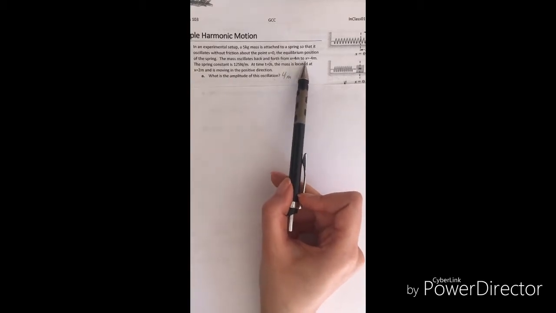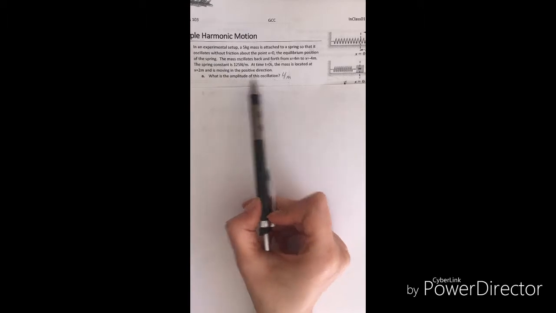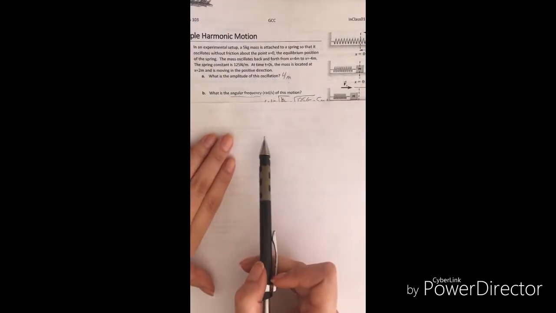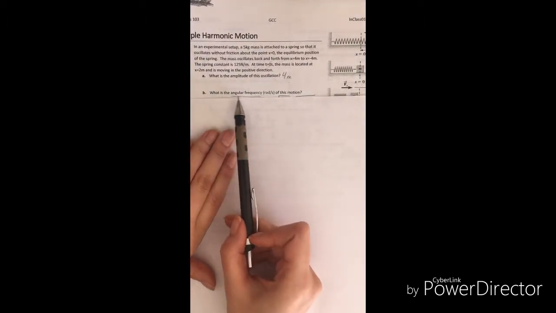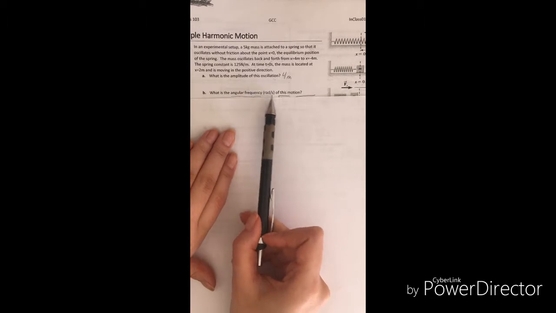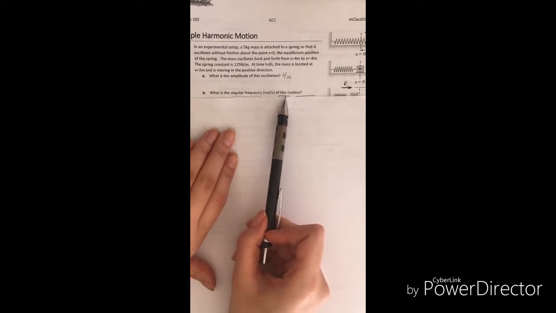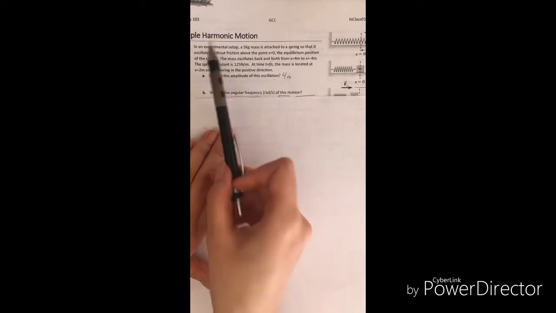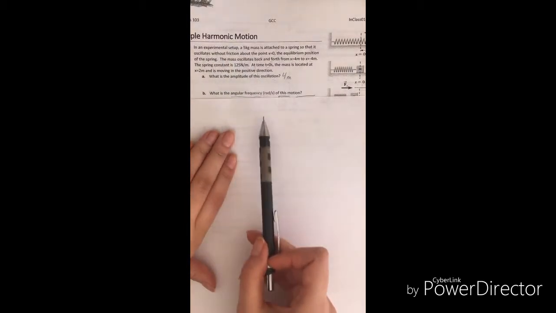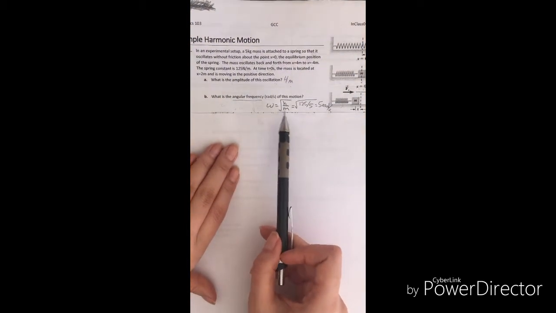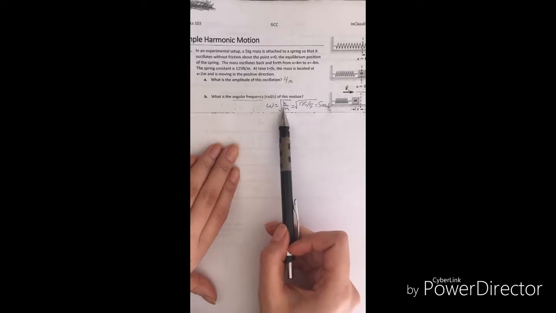So the 4 is the amplitude of this oscillation. Part B said, what's the angular frequency of this motion? So the angular frequency of simple harmonic motion is omega equals the square root of k over m. k is the spring constant and m is the mass.